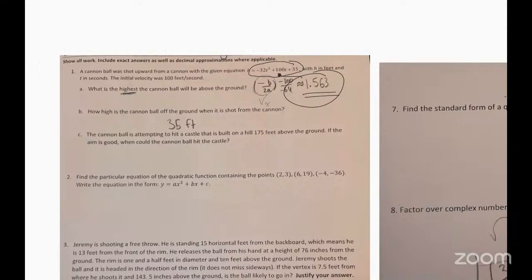Well, off the ground is always your y-intercept, so it would be 35. Cannonball is attempted to hit a castle built 175 feet above the ground. So you want the y value, the h value in this case, to be 175. So just solve this equation. Okay, so I got 113.125 for part A.